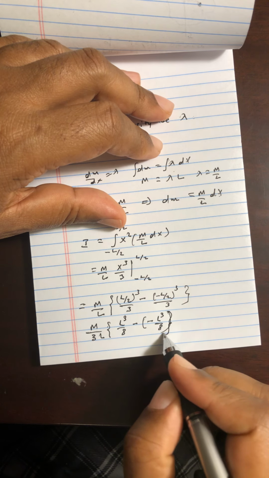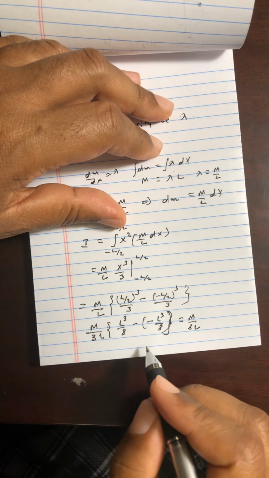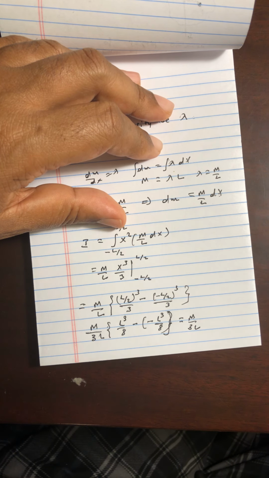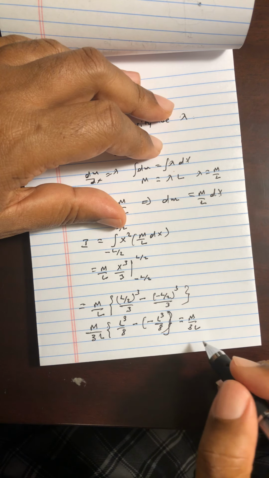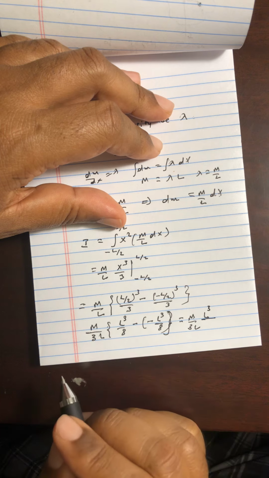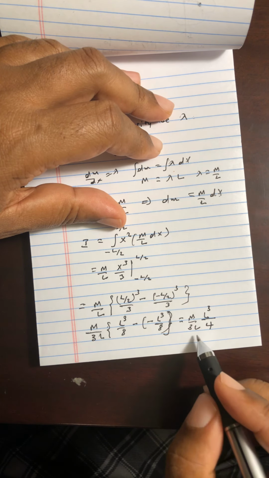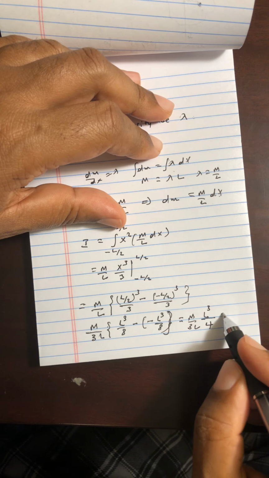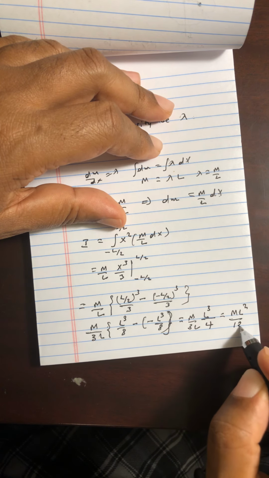So what's that? We've got m over 3L, and then this is twice of this, so it's going to be L cubed over 4. Okay, so this L cancels with this L over here, so you get m L squared over 12.